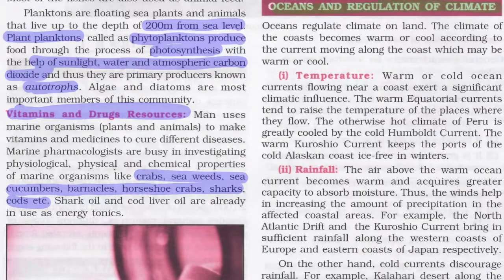Oceans and regulation of climate. Oceans regulate the climate on the land. The climate of the coast becomes warm or cool depending on the current moving along the coast, which may be warm or cool. Temperature. Warm or cold ocean currents that flow near the coast exert a significant climate influence.